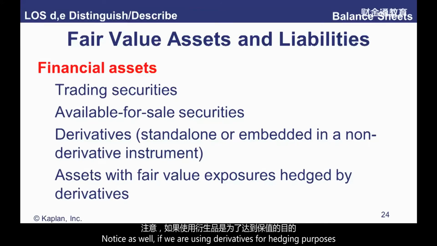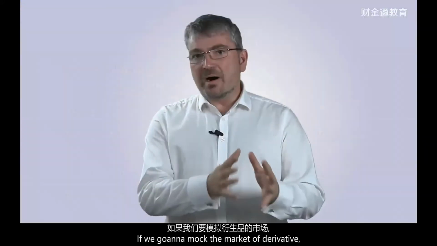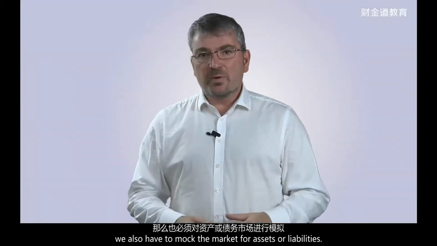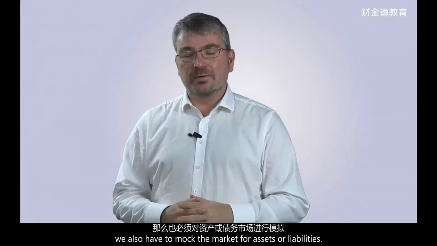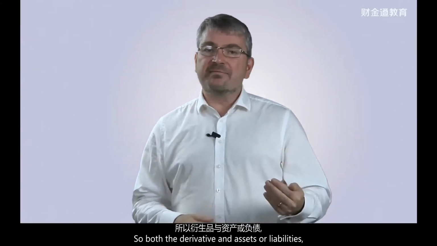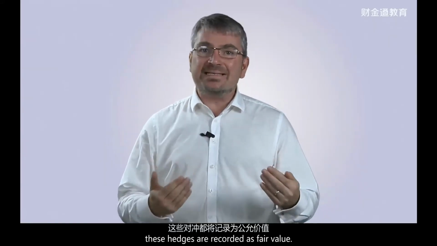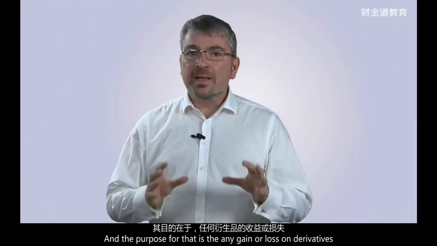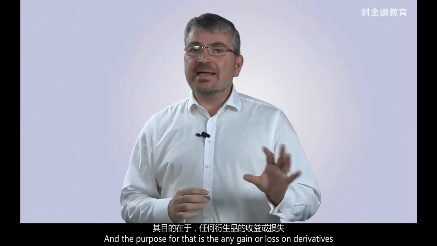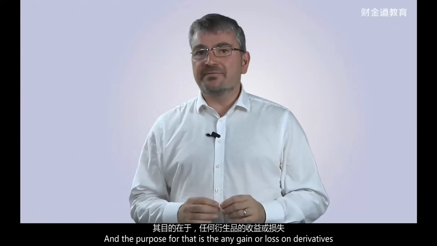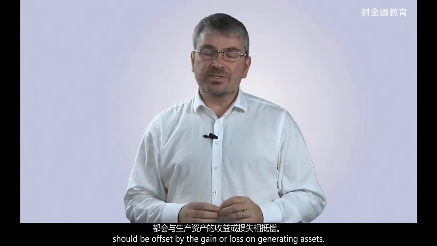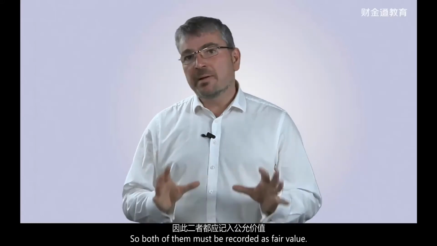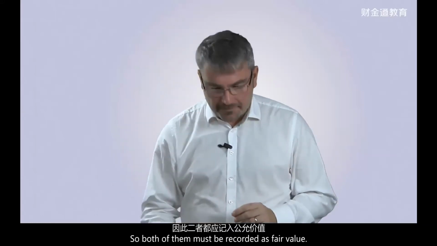Notice as well, if we're using derivatives for hedging purposes, so we're trying to hedge the value of an asset or a liability, well, if we're going to mark to market the derivative, we also have to mark to market the asset or liability. So both the derivative and the asset or liability that it's hedging is recorded at fair value. And the purpose for that, of course, is any gain or loss on the derivative should offset any gain or loss on the underlying asset. So both must be recorded at fair value.